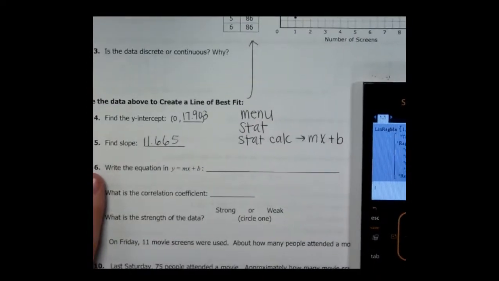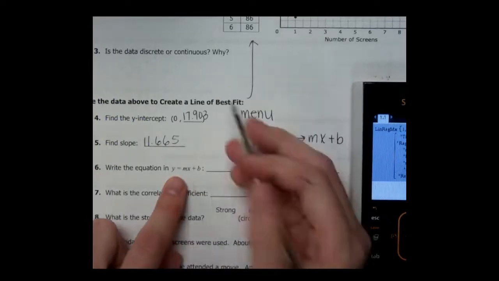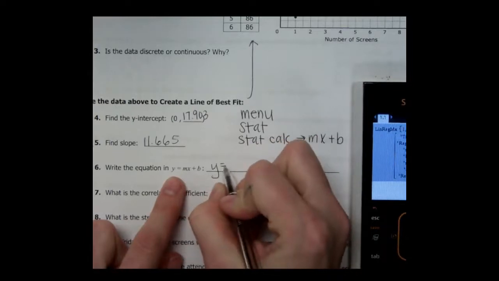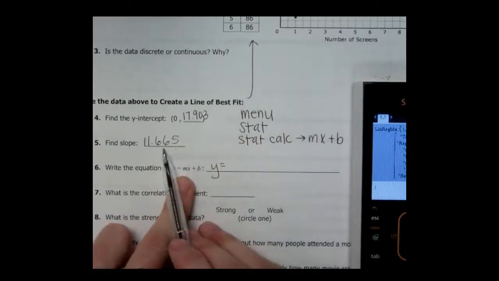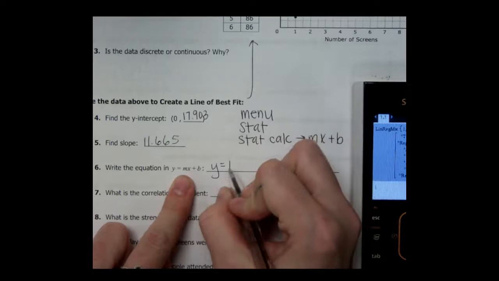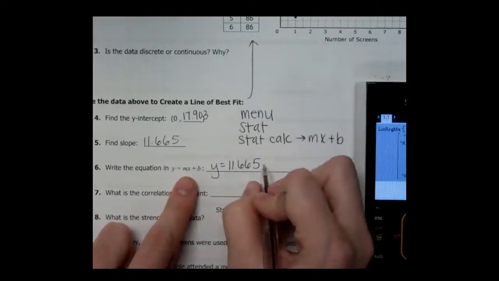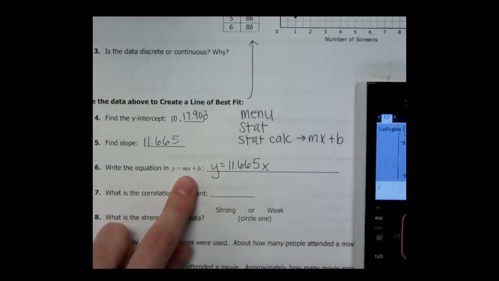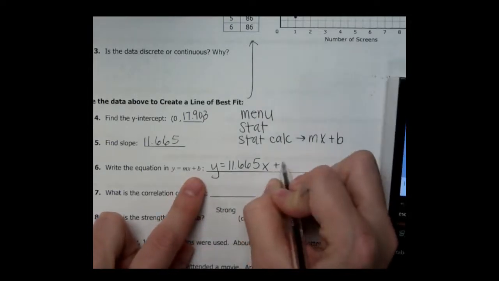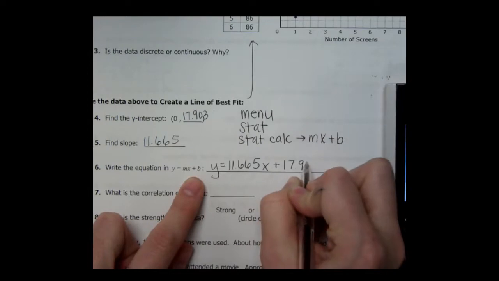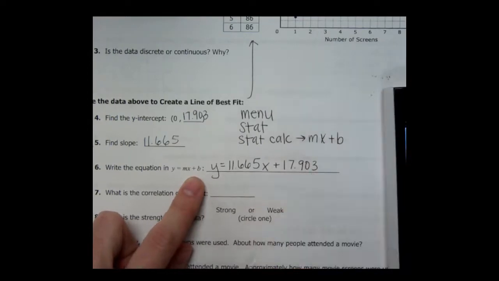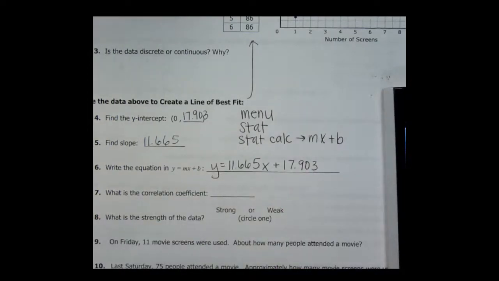For the equation, we're going to take these two pieces and make an equation. So we've got y equals. First, I plug in m, which is my slope, 11.665. I need to write the letter x, that's my variable, plus 17.903. Make sure you get them in the right places. So I had my slope, then my y-intercept.